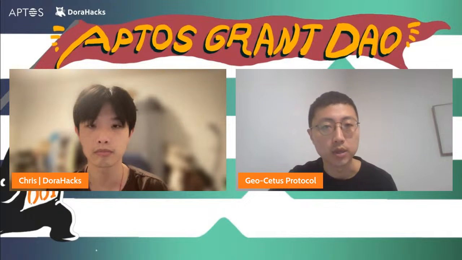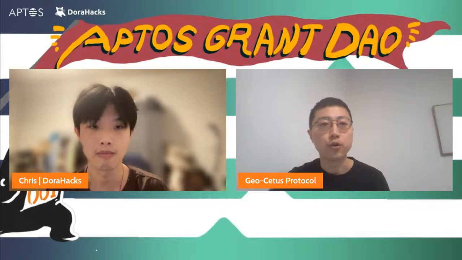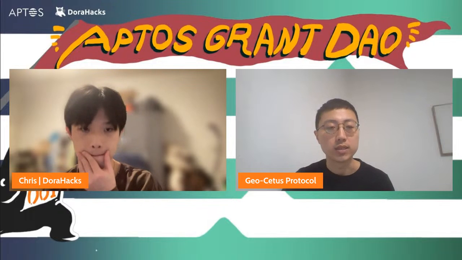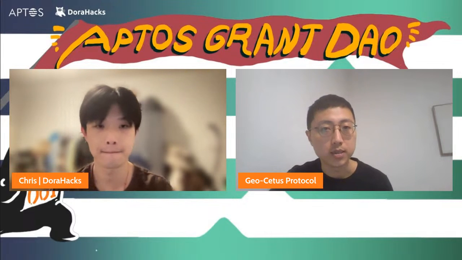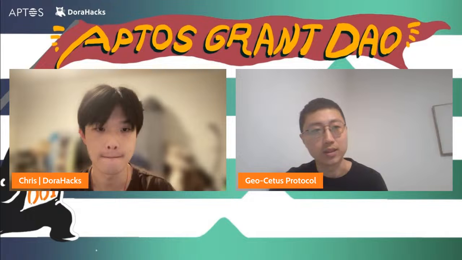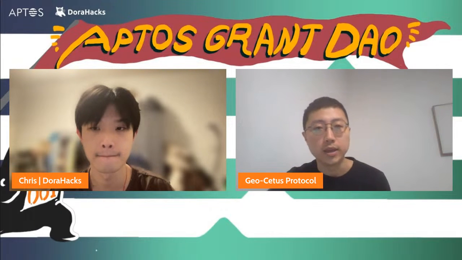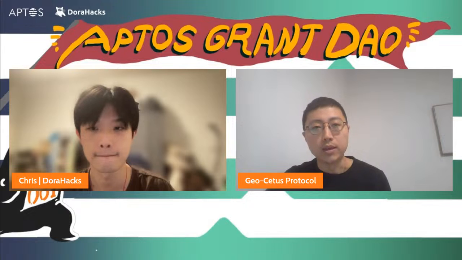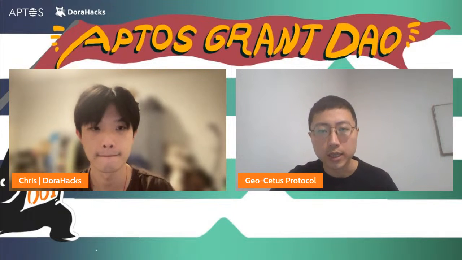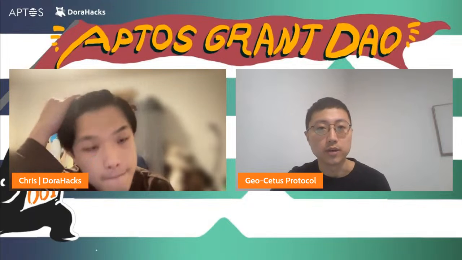For Cetus Protocol, we are focusing on the Move ecosystem because we think the Move ecosystem is very promising, especially from next year. We think there will be a lot of space for the entire Move ecosystem to expand. So that's why we want to build this very classic concentrated liquidity model in Aptos first, and for an early ecosystem, there will be not enough liquidity, and the overall trading activity is not very high.